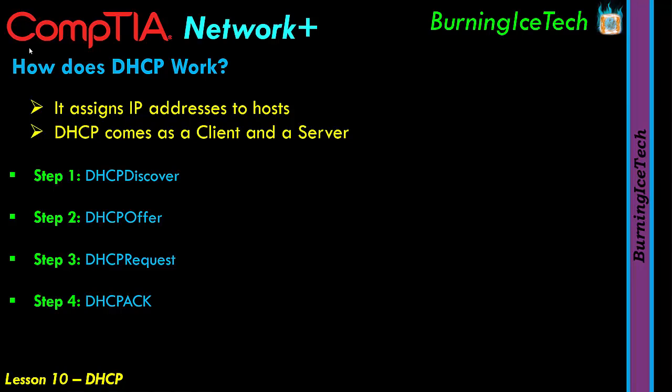So the 4 steps was DHCP discover. In this first step, the client looks for a DHCP server. Remember, the client is the device like your PC, obviously. DHCP offer. The DHCP server then offers an address because it received that broadcast from the client, being your PC.